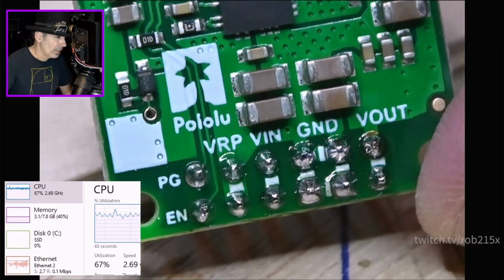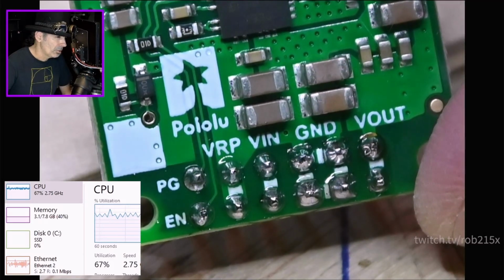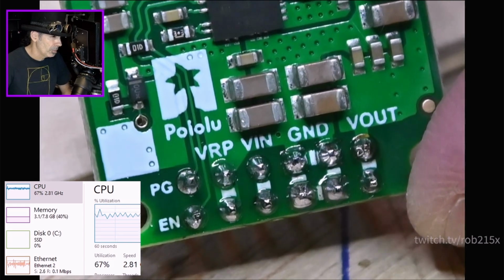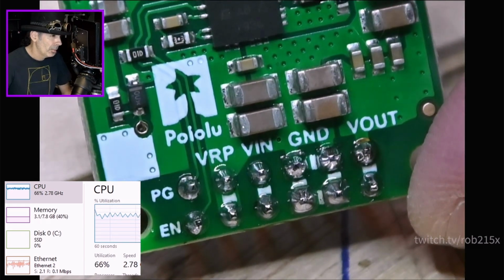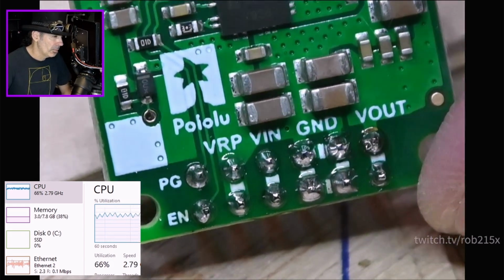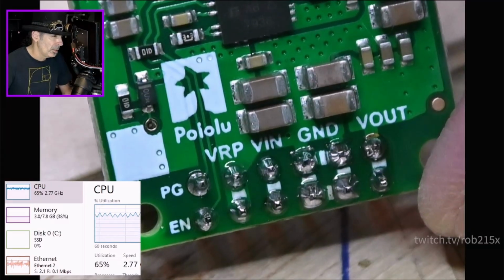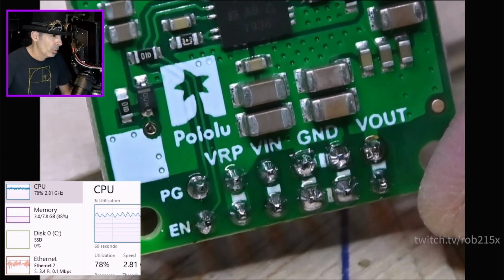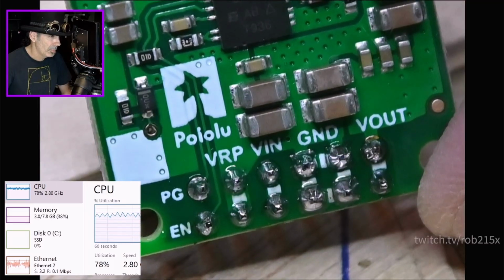The other pins I'm probably not going to use. They are for extra features and indicators that this board can do. This board can do some cool things. It can go into standby mode. It can do a bunch of stuff, and I'm not going to use any of that, although those are some cool features. I just want a regulated power supply to power the computer.